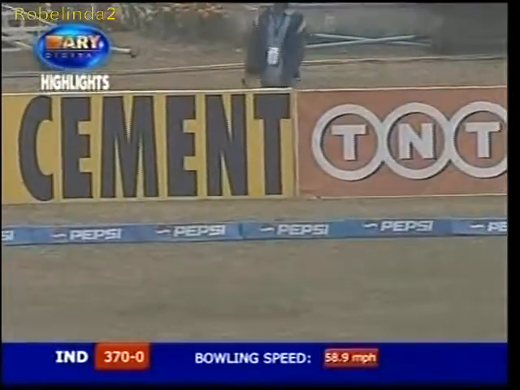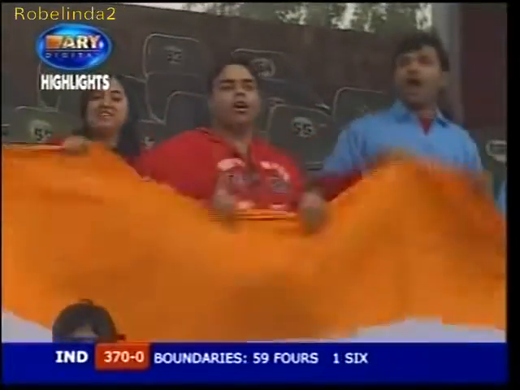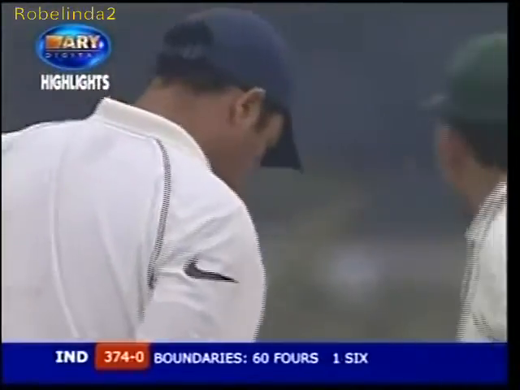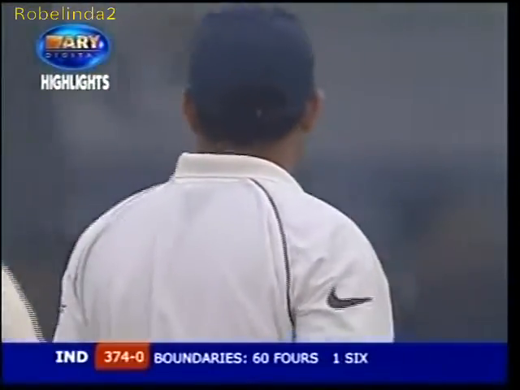Just runs it away for another boundary. Doesn't even bother to run. Why would you? No need to. That's the 42nd boundary for Virender Sehwag.